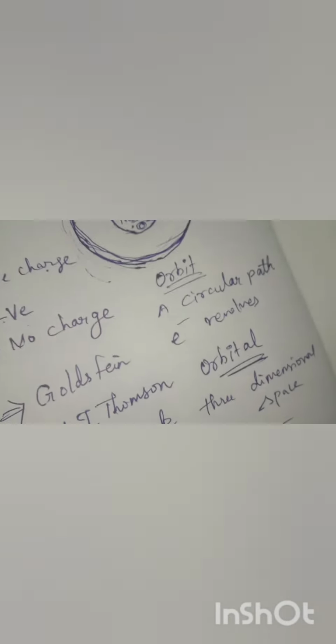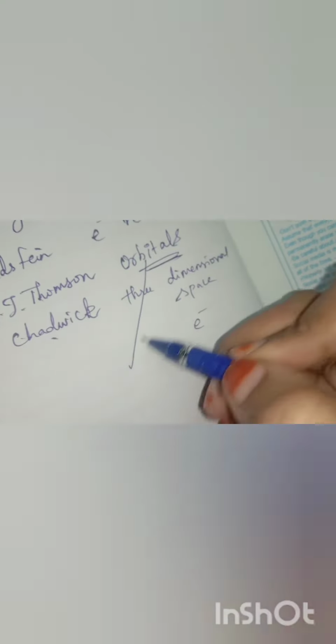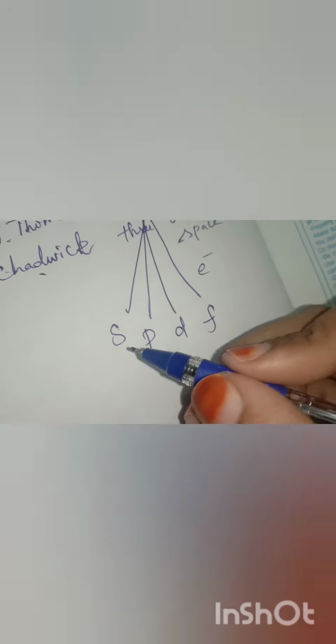There are 4 types of orbitals totally: S orbital, P orbital, D orbital and F orbital.